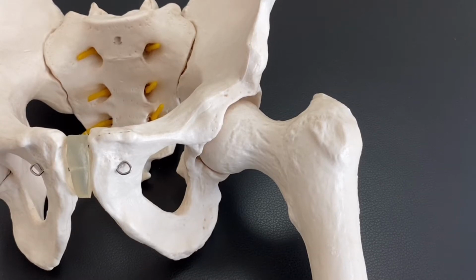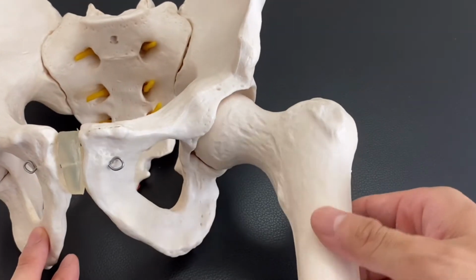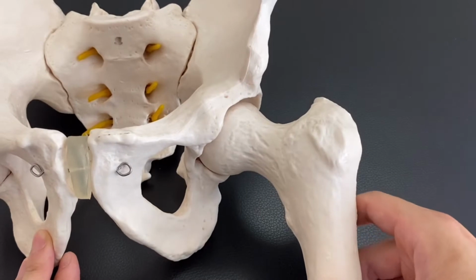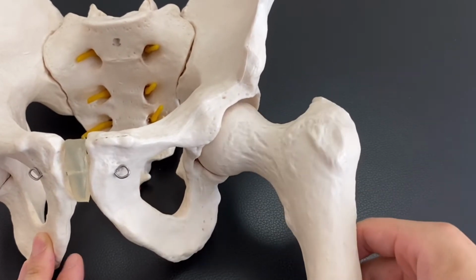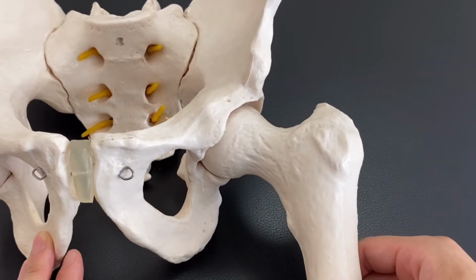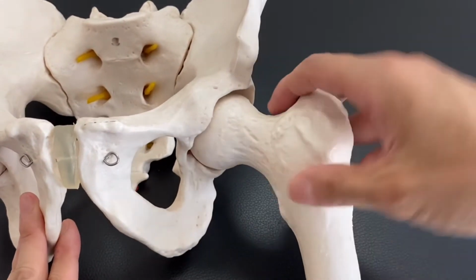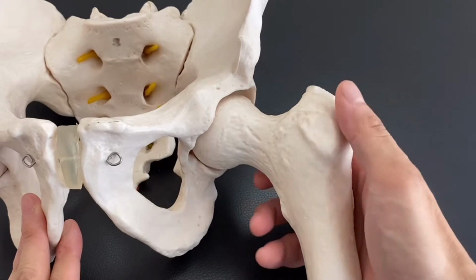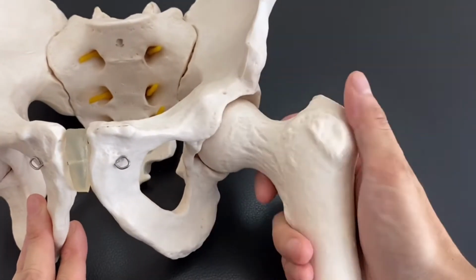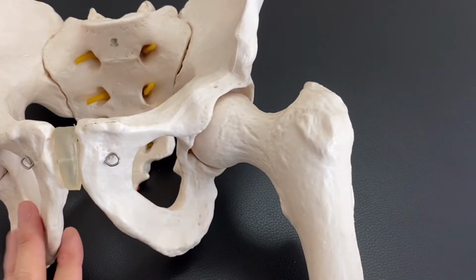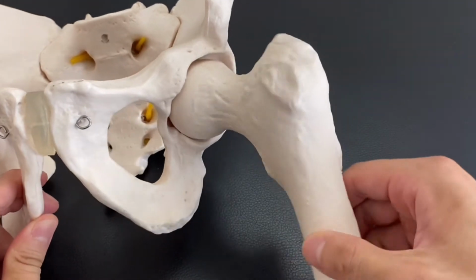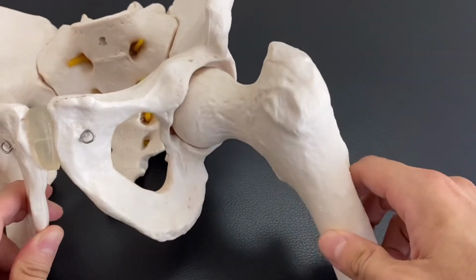In this video, I'm going to explain movement of the hip joint. The hip joint basically can do 6 movements. This way of movement, and this way of movement, and this way of movement. I'm going to explain these 2 movements first.